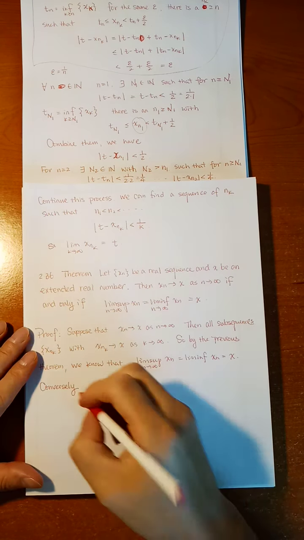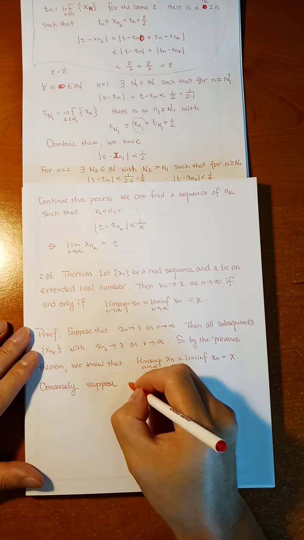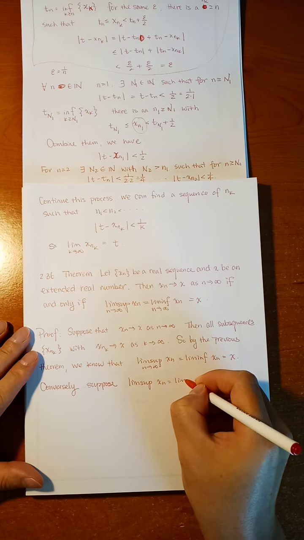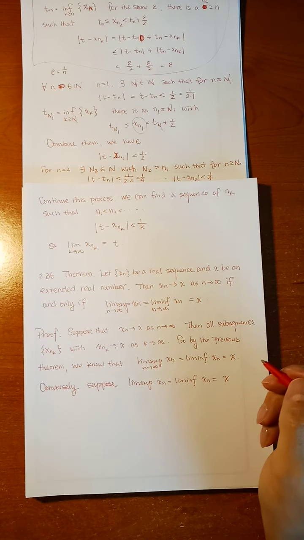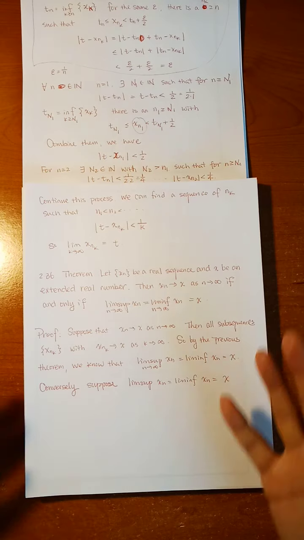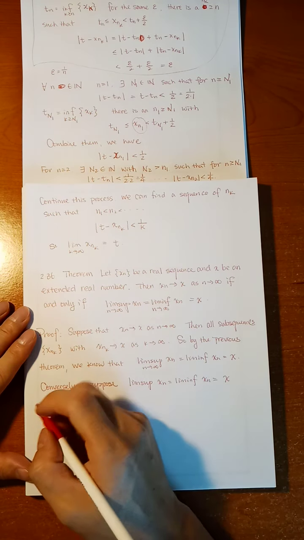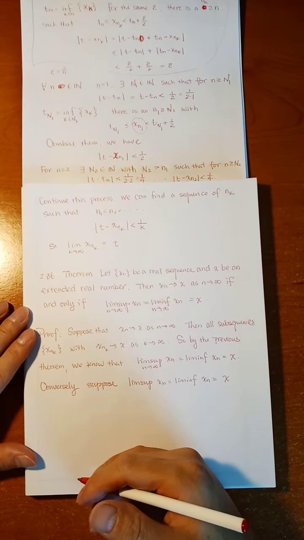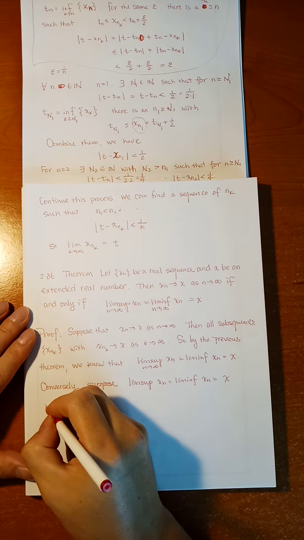Conversely, suppose the lim sup is equal to the lim inf, equal to x. Then we have x is an extended real number. We have two cases. More than two cases, actually three cases: positive infinity, a number, negative infinity. Okay, so case one.